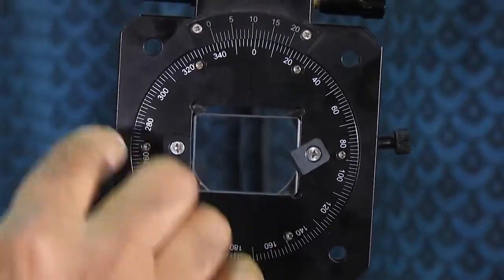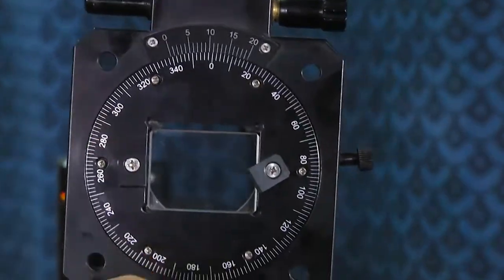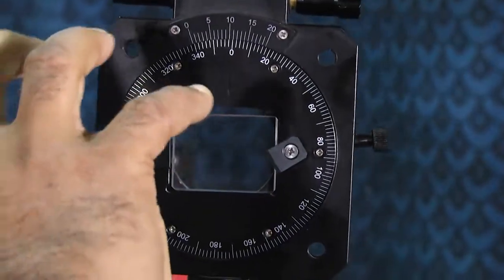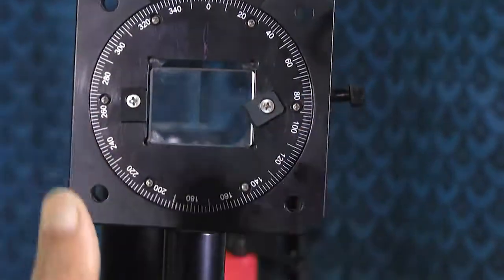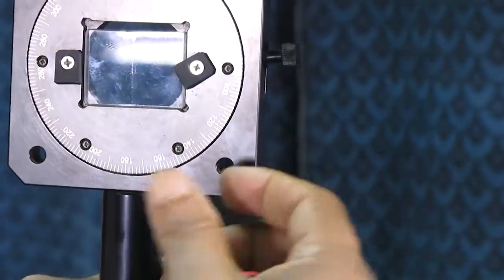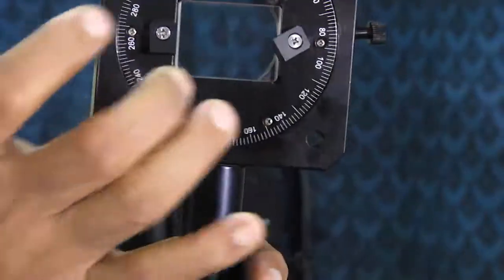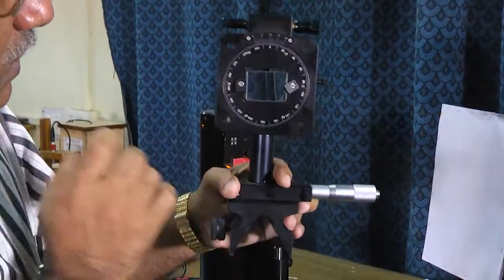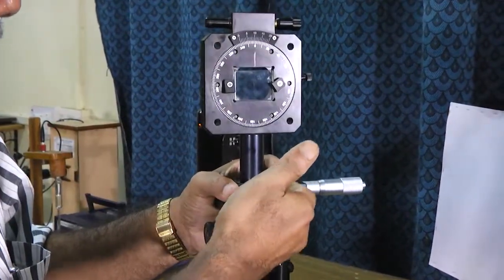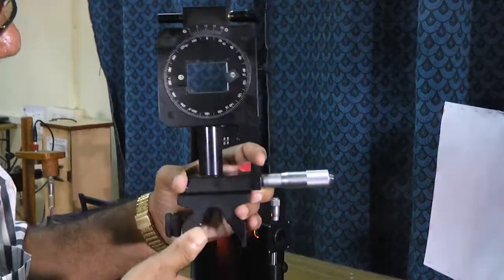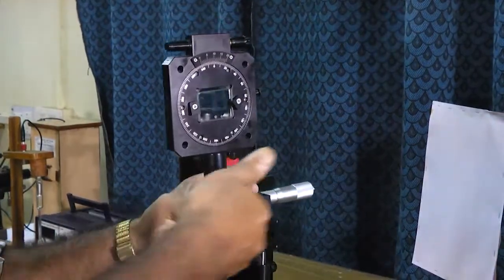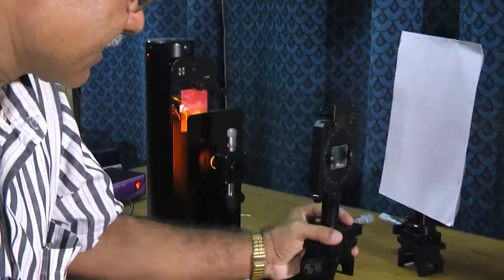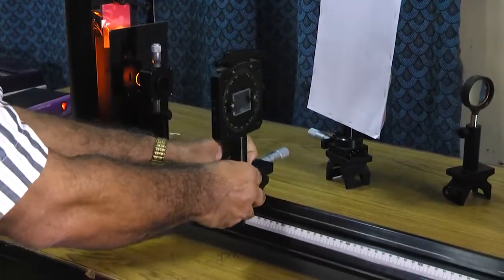So this bi-prism is fixed on a holder. In this holder you can rotate the bi-prism in its plane, as well as you can rotate this bi-prism this way also, okay. And also you can shift it, this translational motion, and you can change the position, okay.